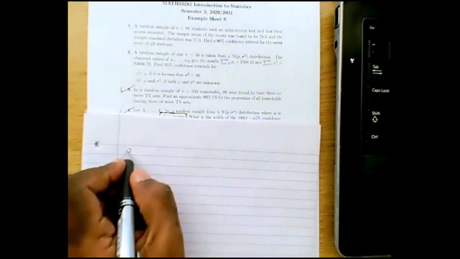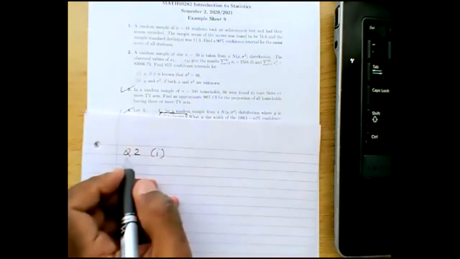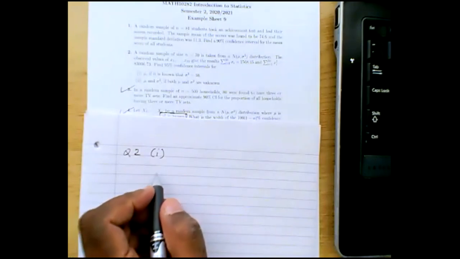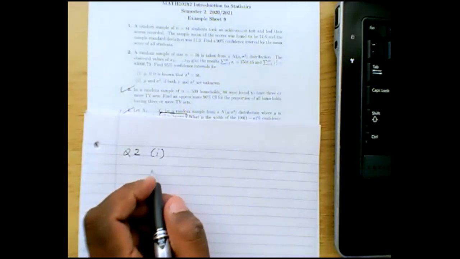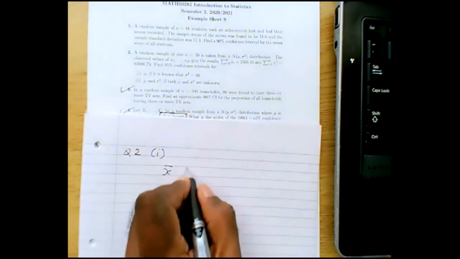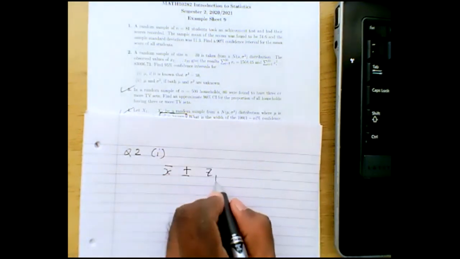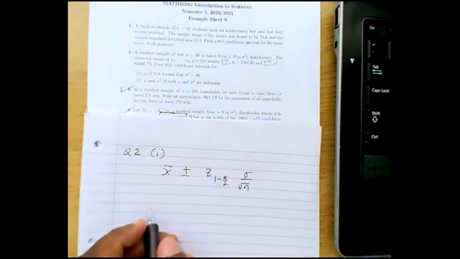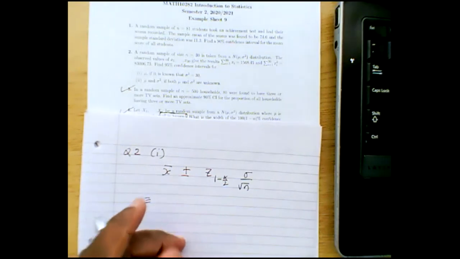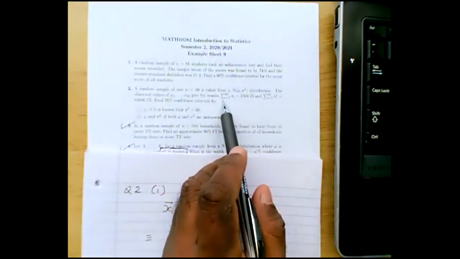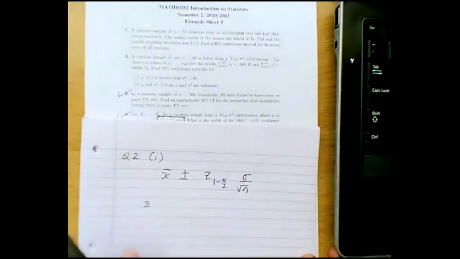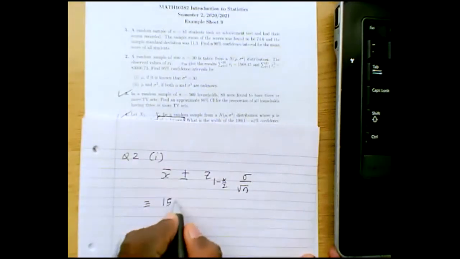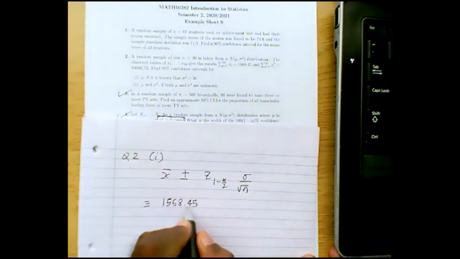So this is question 2, part 1, right? The formula I'm going to use is this: x bar plus or minus z 1 minus alpha by 2 times sigma by root of n. This is the formula I'm going to use. X bar is given to us. If you read the question here, you are given the sum of xi as this. So x bar is simply 1568.45 divided by 30. That's your x bar.